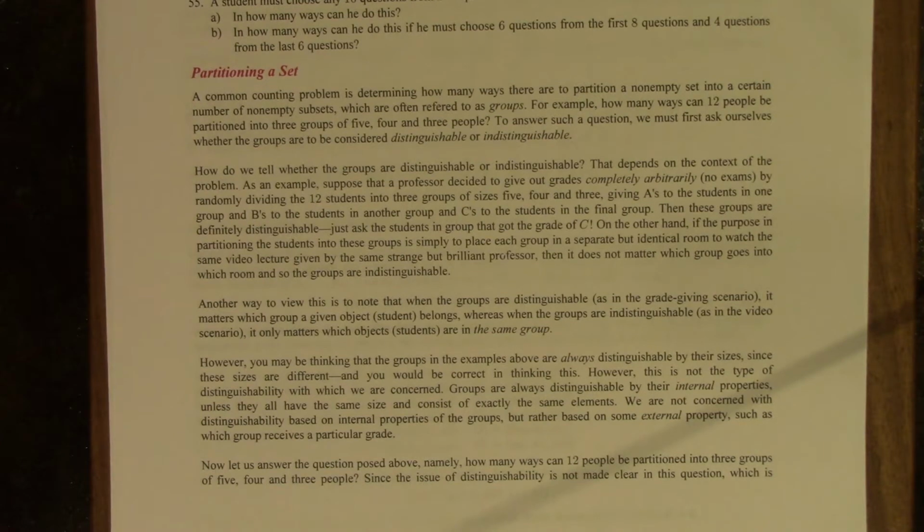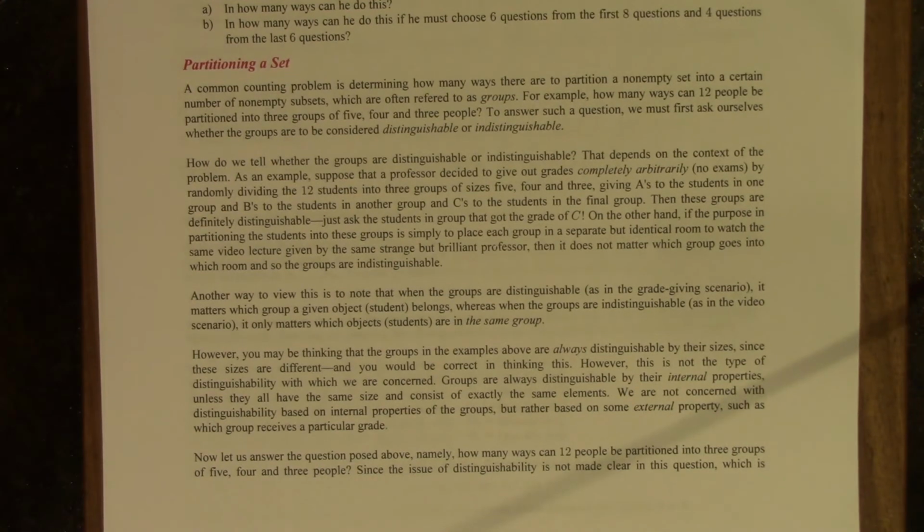These 3 groups are clearly distinguishable. All you have to do is ask one of the students who got a C, and his or her response is likely to be, well, I was in the wrong group. So they are obviously distinguishable groups. So even if the problem doesn't say explicitly the groups are distinguishable, the context tells us that they clearly are.